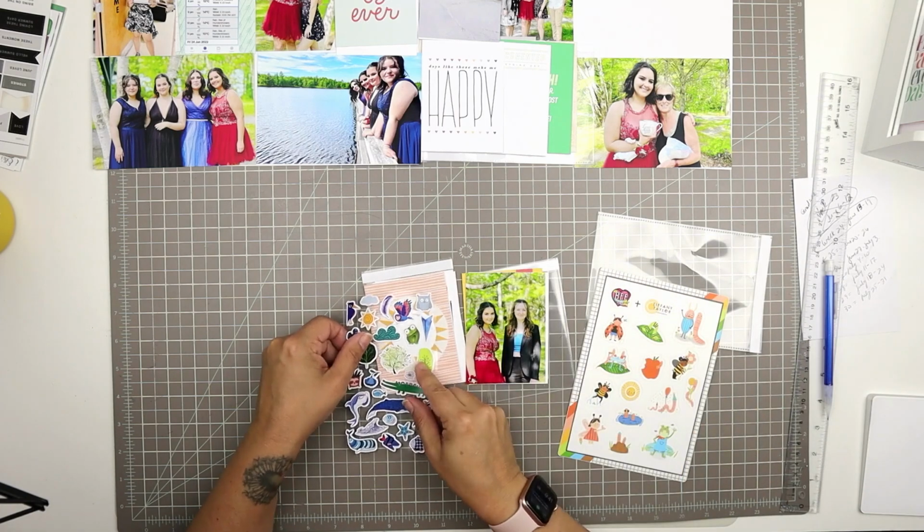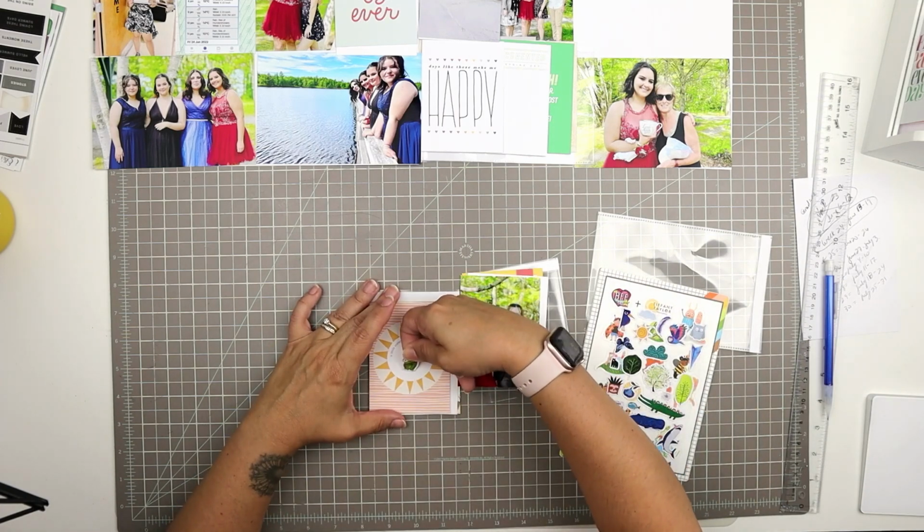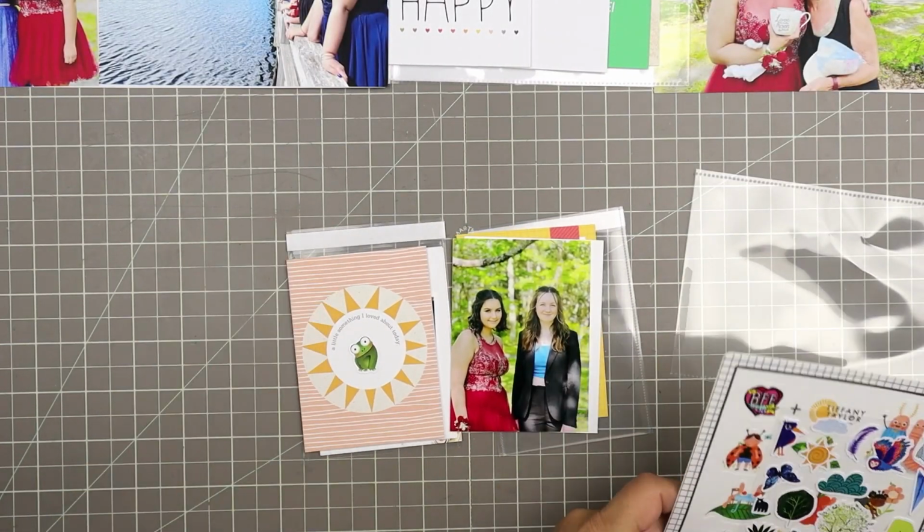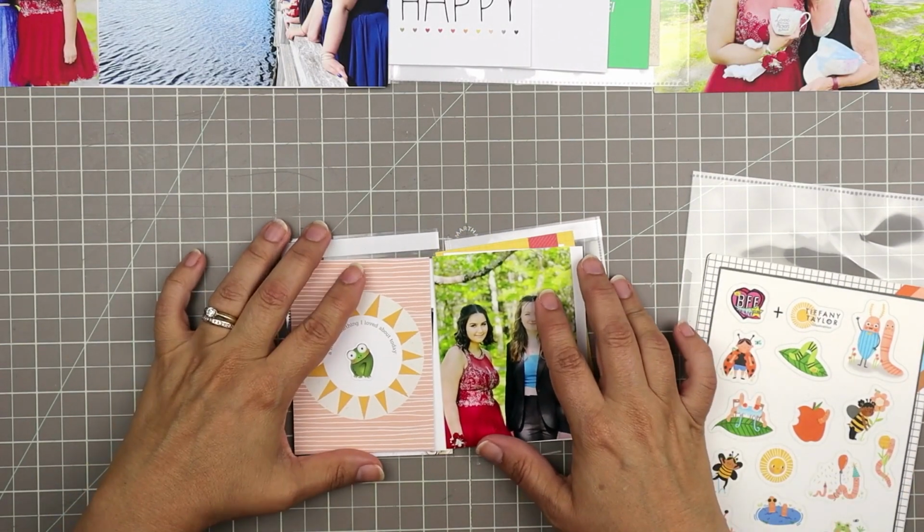Now, I was going to make these 2 go. So I'm going to start by putting the frog. So that's that frog sticker from the 4 Bears Sticker Club. Oh, he's so cute.